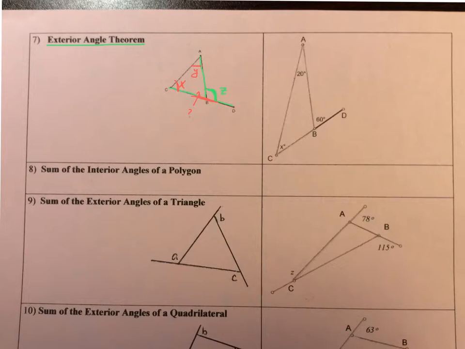But what this says here is that angle Z is equivalent to angle X plus angle Y. Okay, and that's a shortcut you can use if you remember it. So use that theorem to help you find angle X, which is interior to the triangle, inside the triangle.